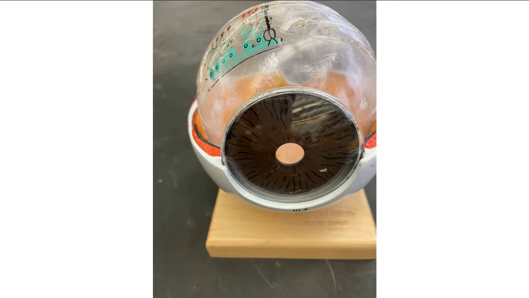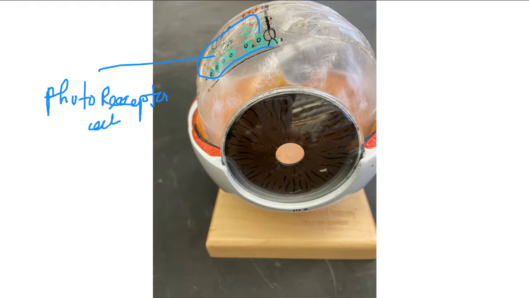Okay, so here you can see all this brown thing, that's the iris. All of this supposedly shows you the photoreceptor cells. Okay, you have the transparent part, which is the cornea. And you can see the pupil there, that's the pupil. All right. And then the brown thing is the iris.